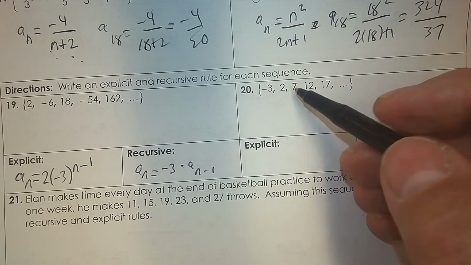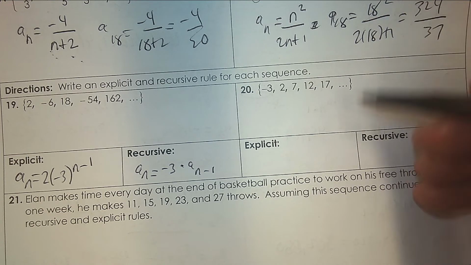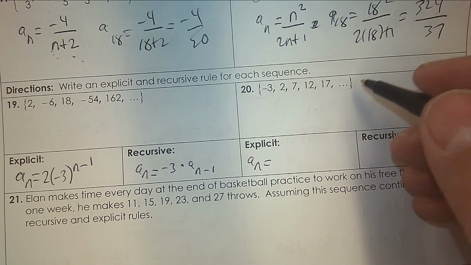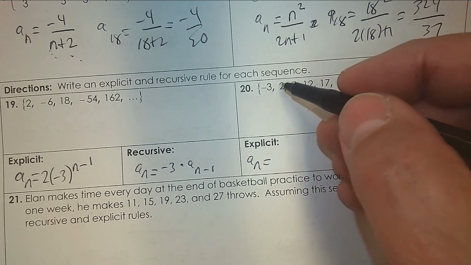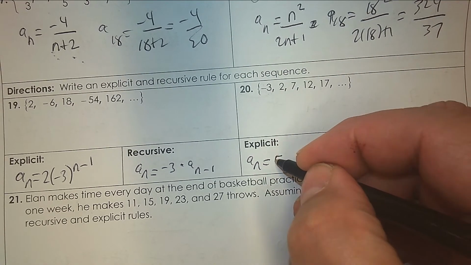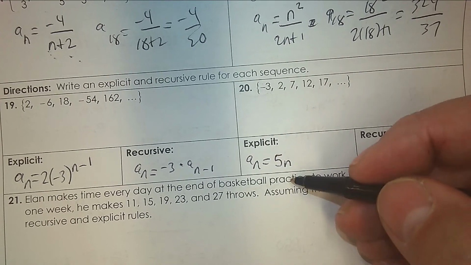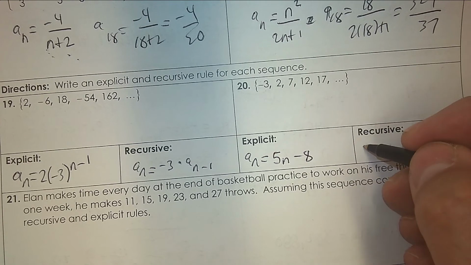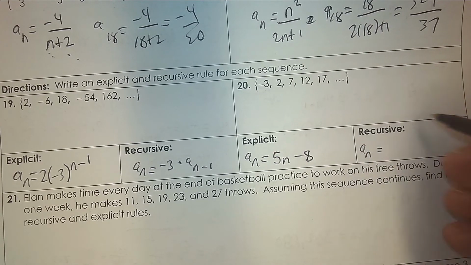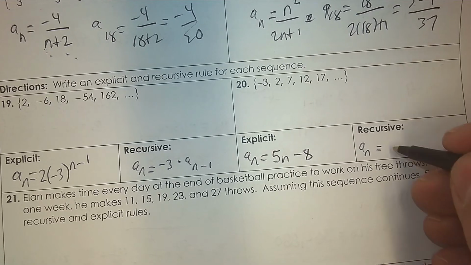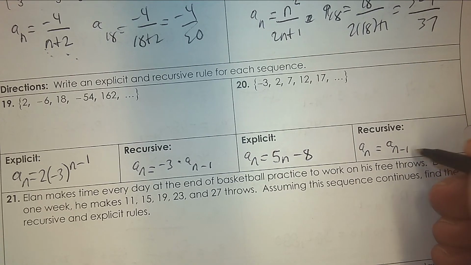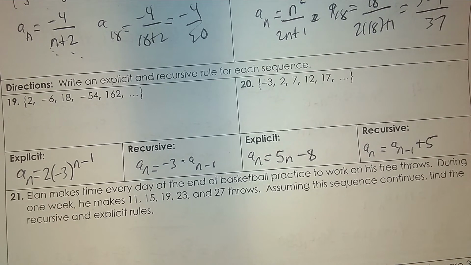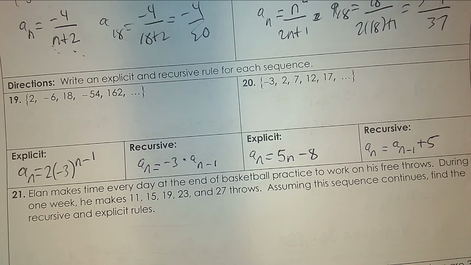Number 20: negative 3, 2, 7, 12, 17. What's the pattern? I realize that it's adding 5 every time. So when I plug in 1, the answer has to be negative 3, so I'll have to start with negative 8 for it to fit. If it's a recursive one, then I take and add 5 to whatever it was before. So there's the explicit and there's the recursive one.